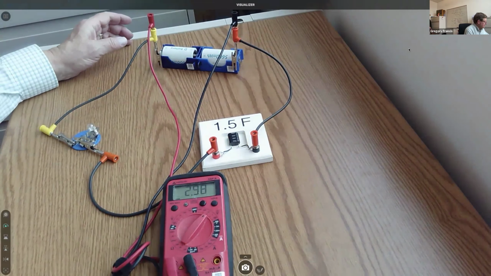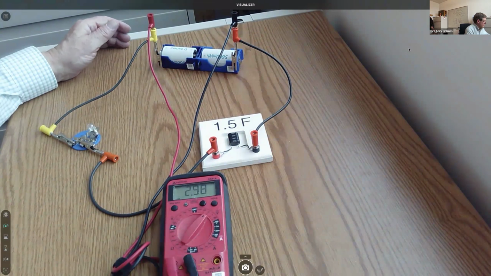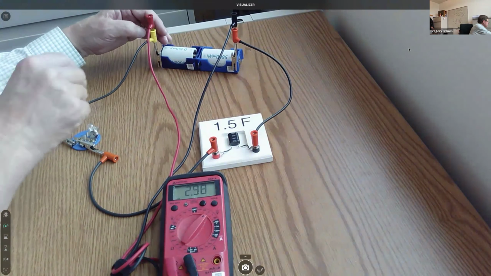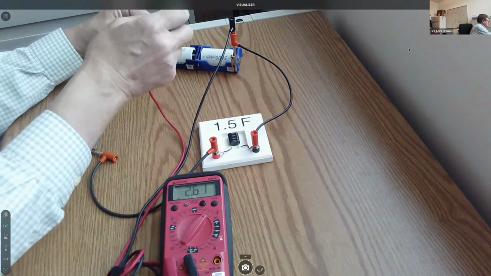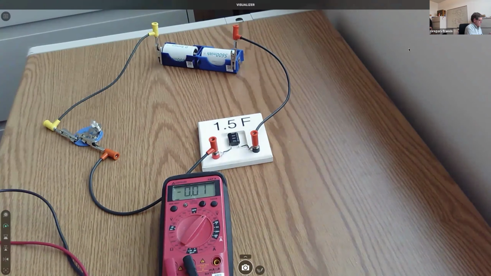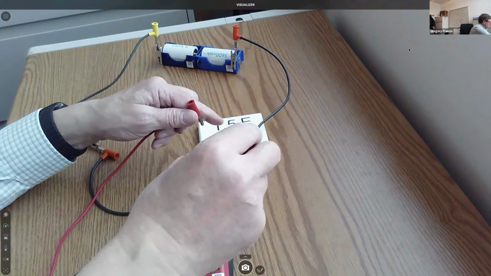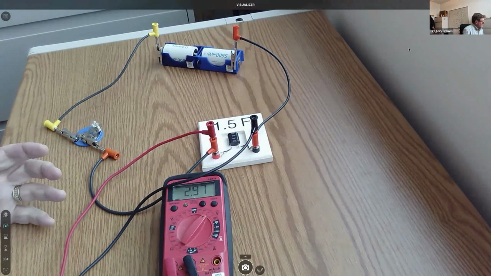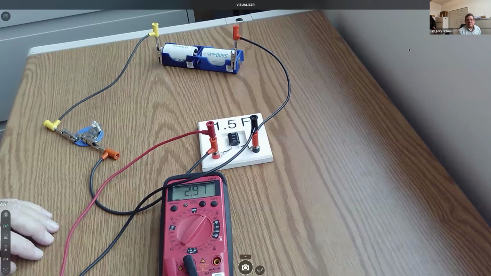And there I get pretty close to 3 volts, 2.99, something like that. Okay, and now I'm going to measure the voltage across the capacitor, and what I get is 2.97, pretty much the same as the battery.